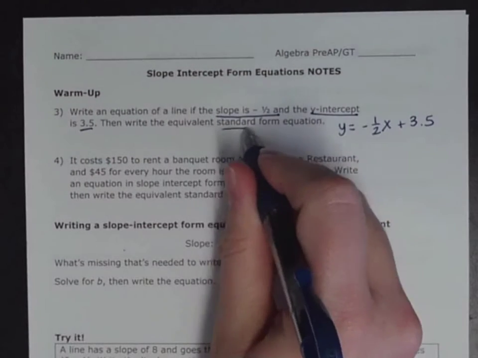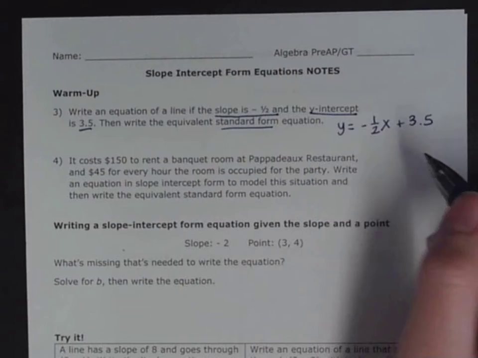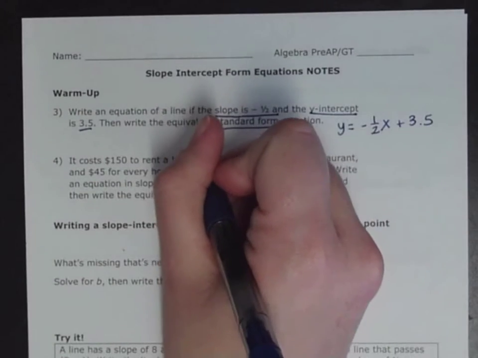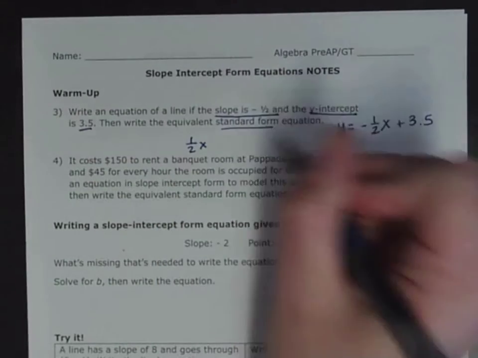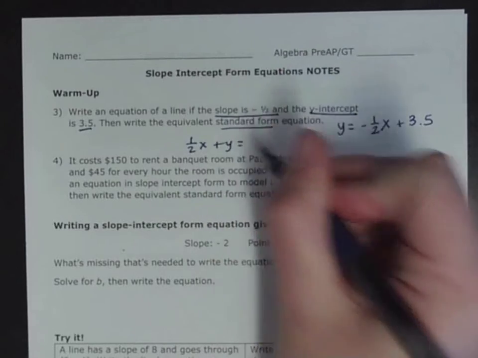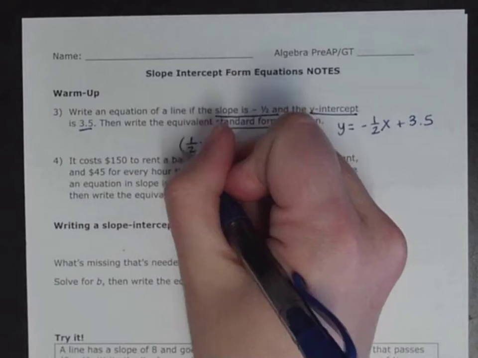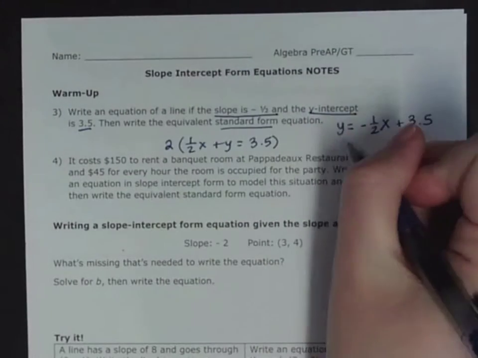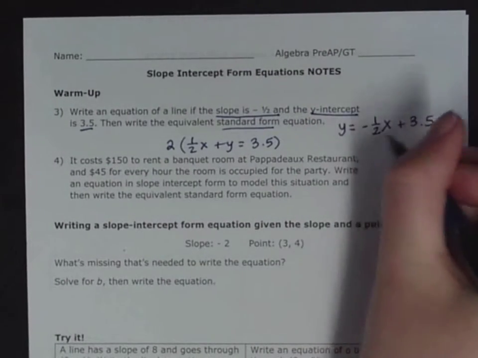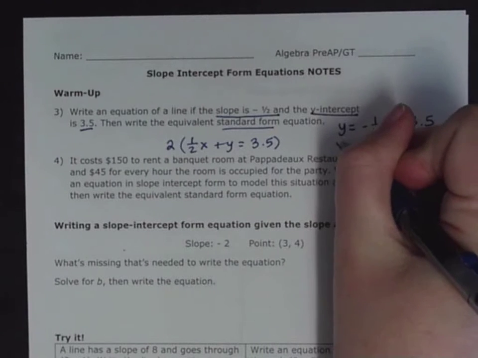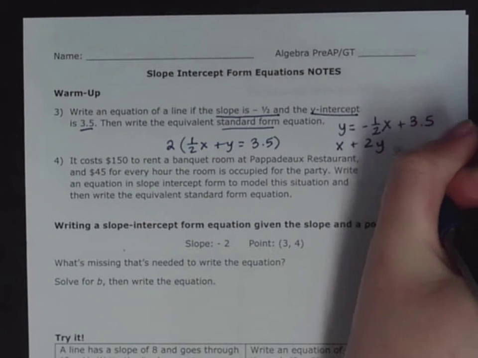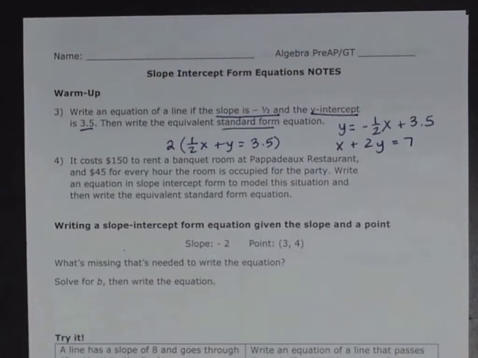We're going to write this in standard form. We'll add 1/2 x to both sides, so we get 1/2 x plus y equals 3.5, and then to get rid of the fraction, we'll multiply by 2. So slope-intercept form is here, and then we'll have standard form right here.